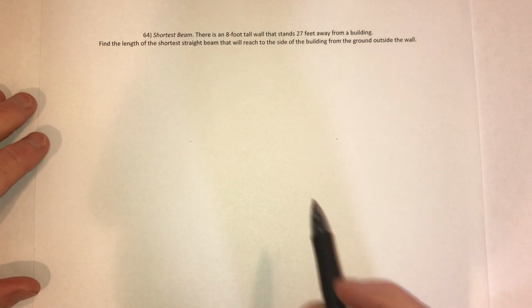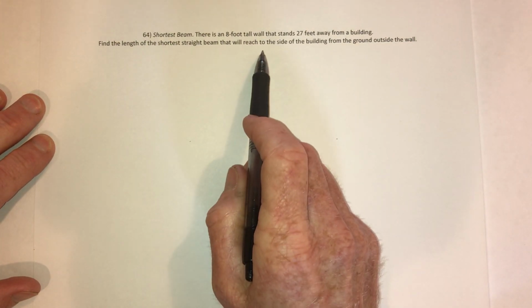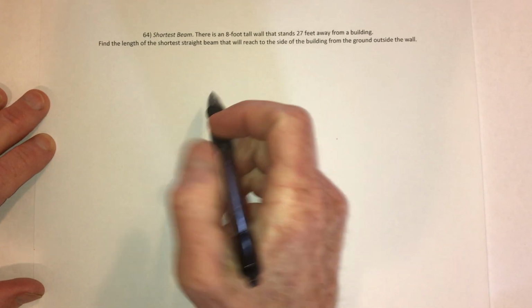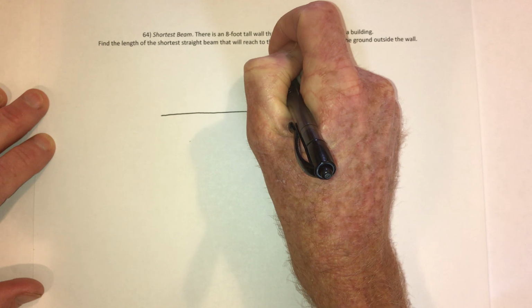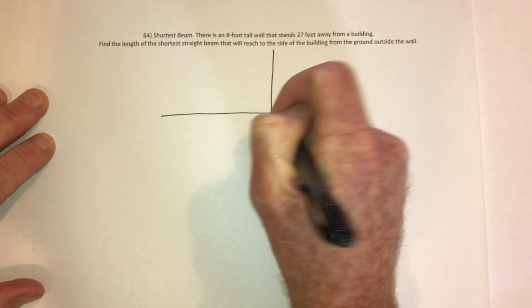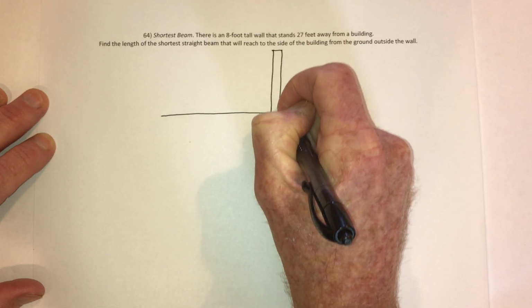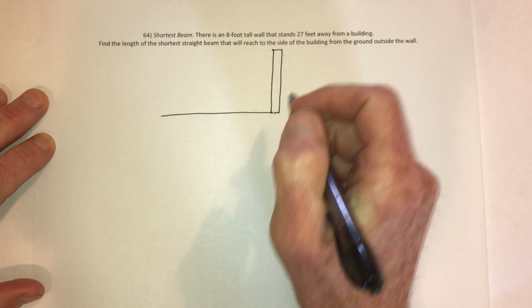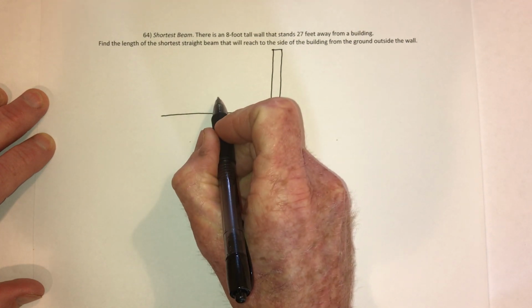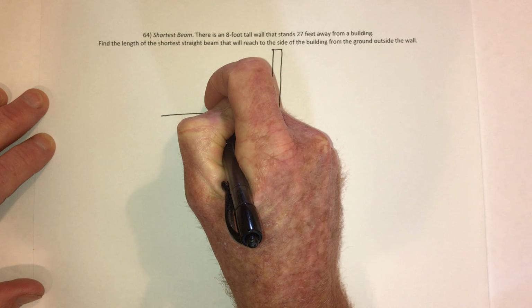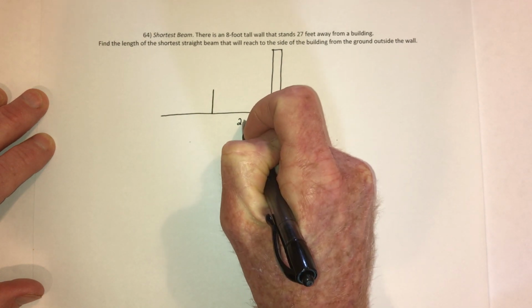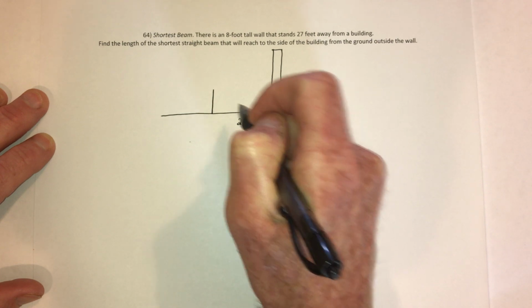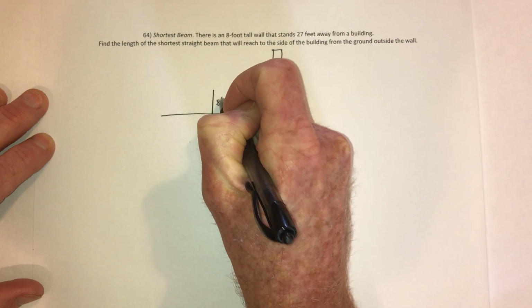All right, this right here is a pretty interesting application of calculus. So you've got the ground right here, and then there's a building. Nice building. 27 feet away, there is an 8-foot wall. So this wall is 27 feet away from the building. The wall is 8 feet tall.